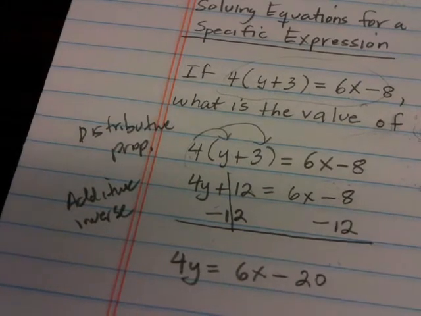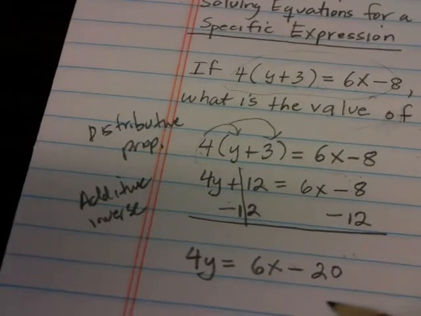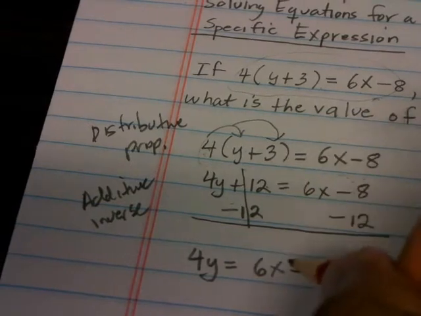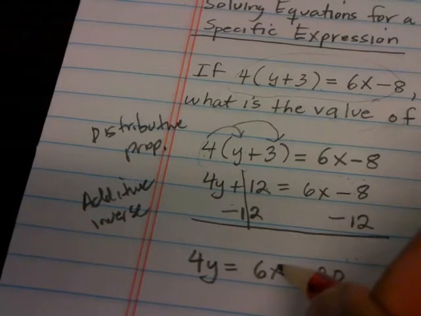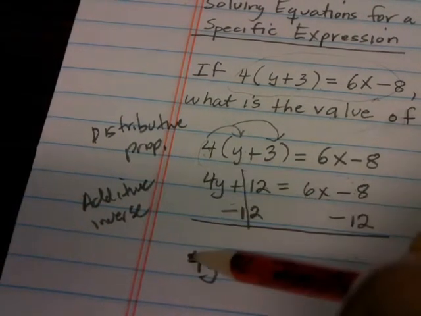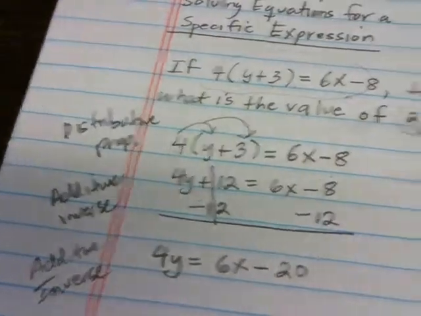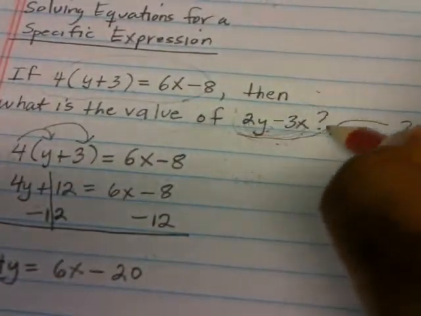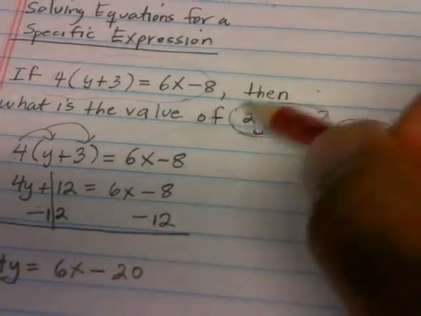And then we can move 6x onto the left side, and we'll use the additive inverse again, because we want it to look like this form, and you probably can see it right now.